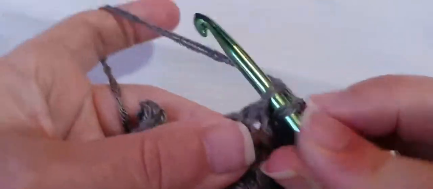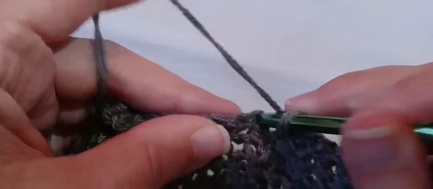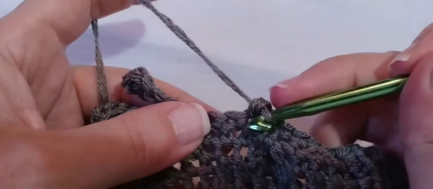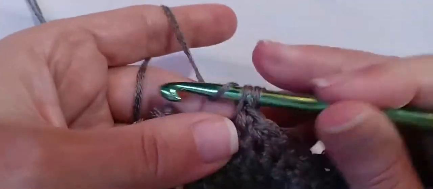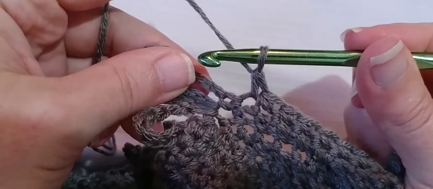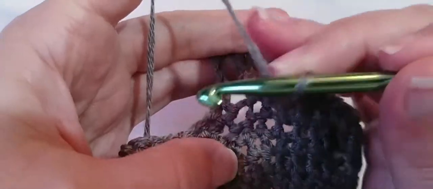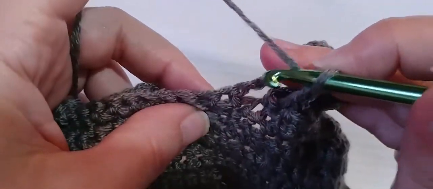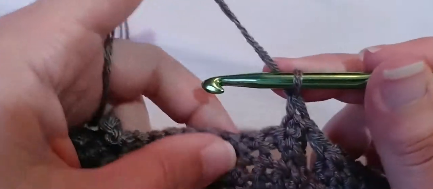2, 3, 4, 5, 6, 7, 8, 9. 9 single crochets, chain 1, skip the loops and push them away to the other side, and go into that first single crochet after the loops, and make 9 single crochets.